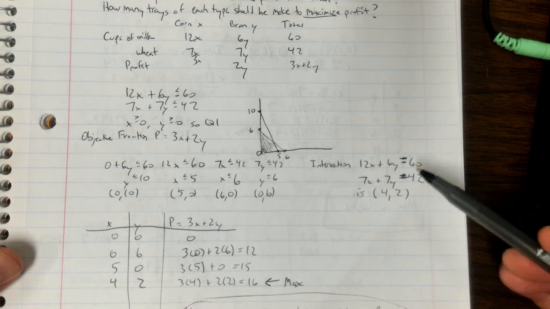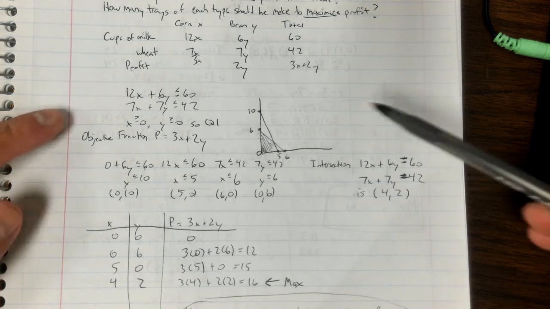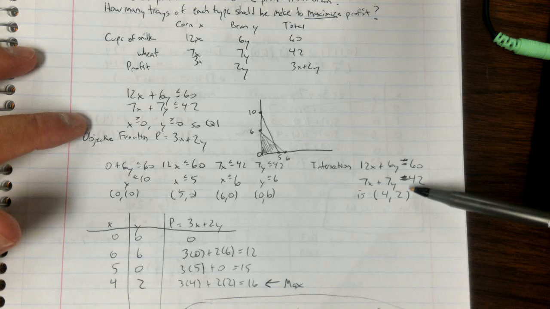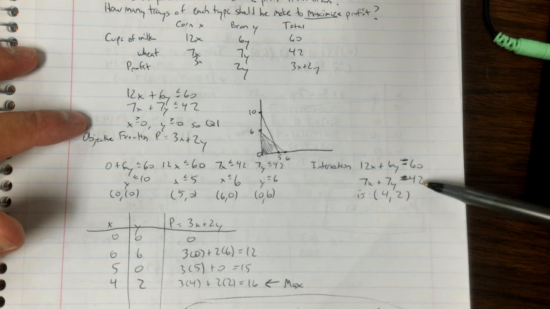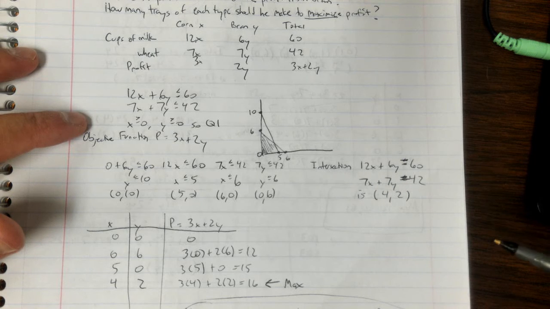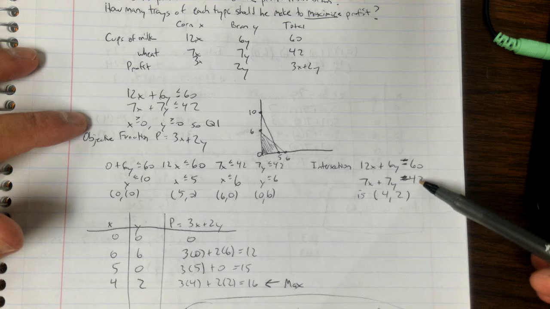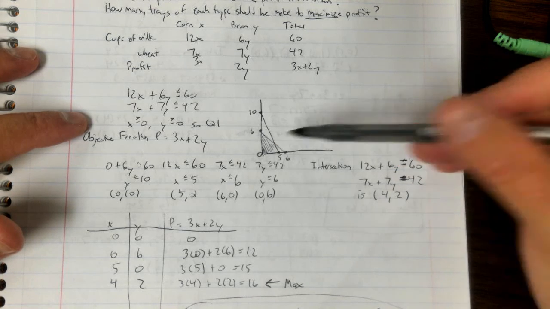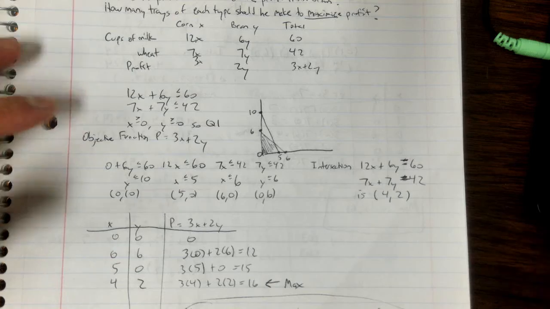Now for the intersection, you just take your 12x plus 6y equals 60 and your 7x plus 7y equal 42. This one I just did on the calculator because it would have been a harder elimination problem to do. It would have been doable, but it just would have taken more time. And so this corner right there was 4, 2.